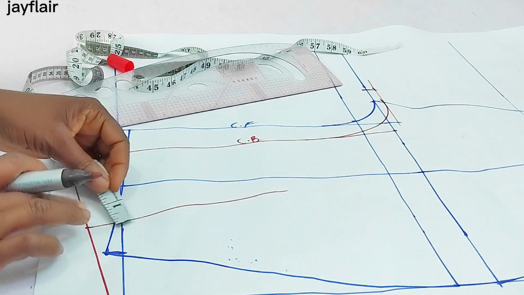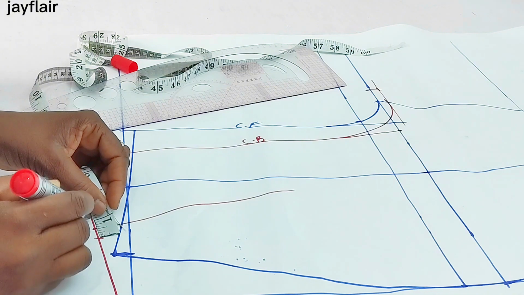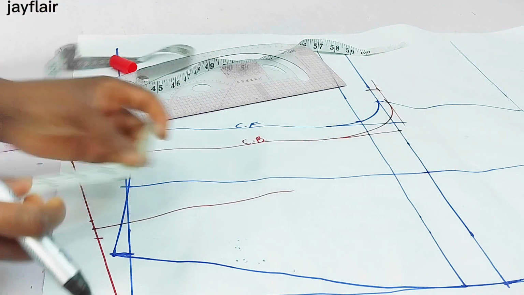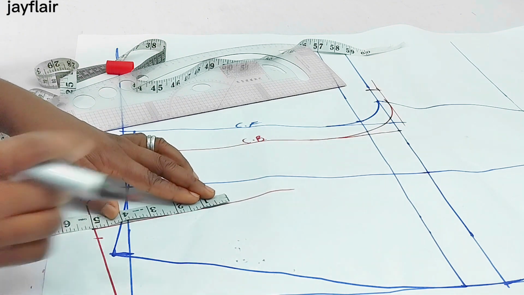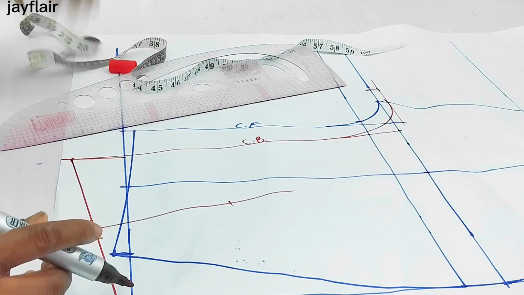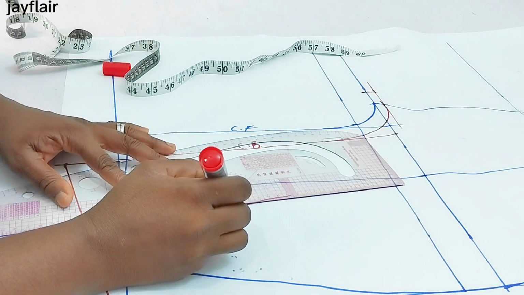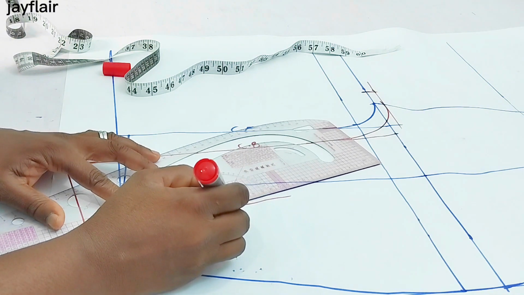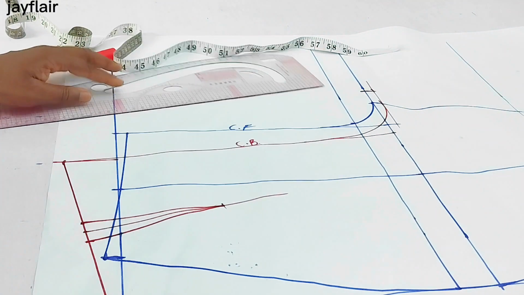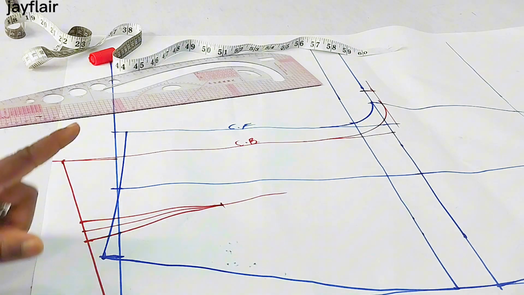So on either side of the line, I will just mark ½ inch. My dart is 1 inch. So the length of my dart is 5 inches. 5 is not bad. You can do more than 5 if you want, but minimum, I think minimum should be 5. So this is my back dart.